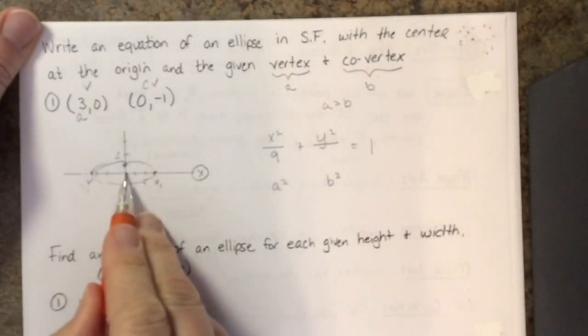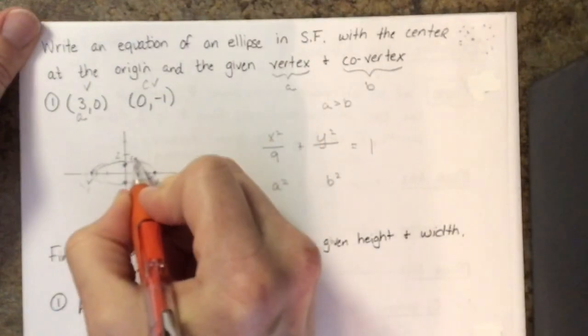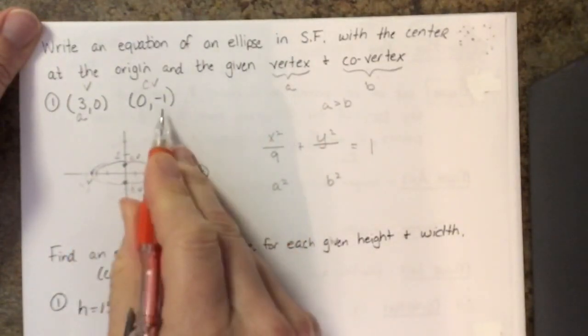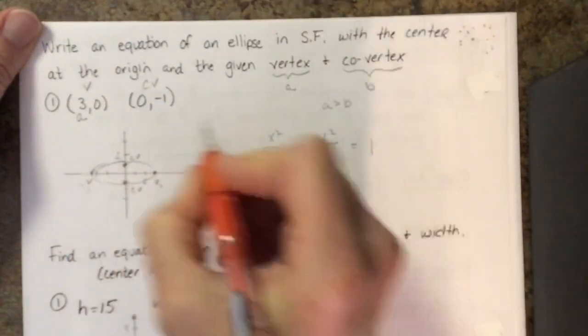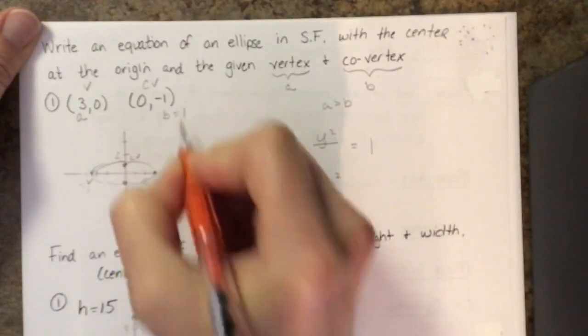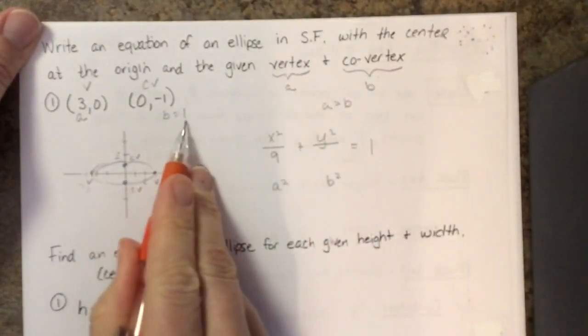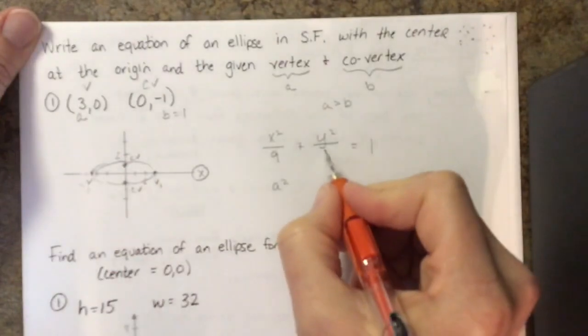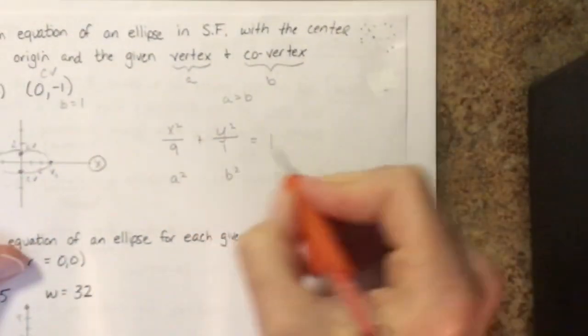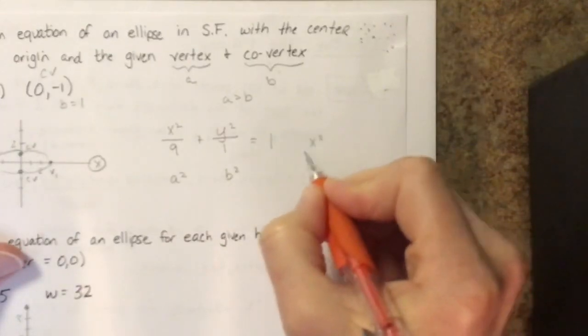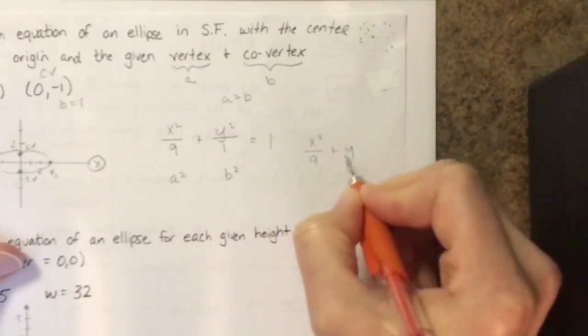B is the distance from center to a co-vertex. These are my co-vertices. That's 1. And b is 1. It's always positive. The distance is positive. 1 squared is 1. Now, y squared over 1 is just y squared. So here's your final answer, standard form.